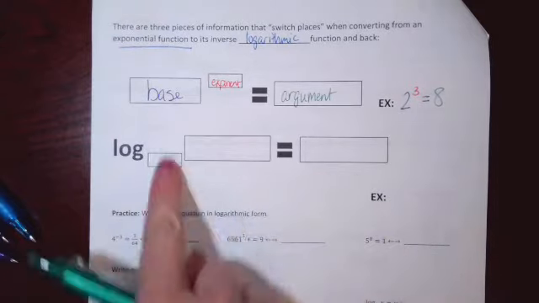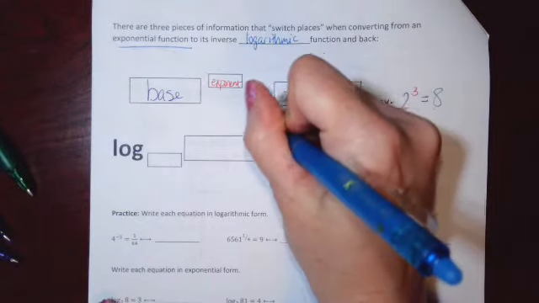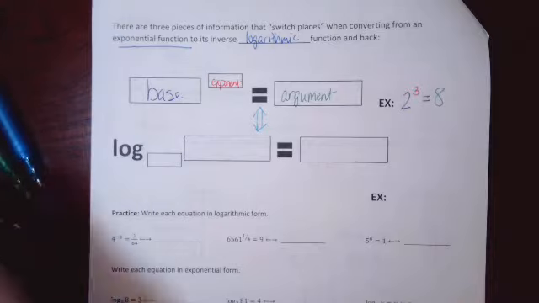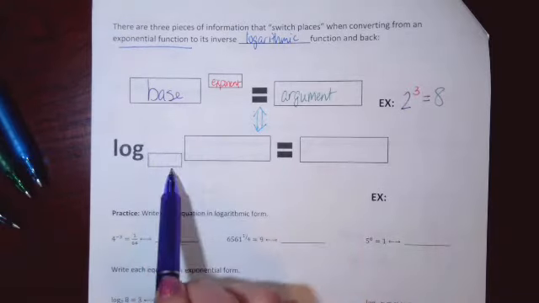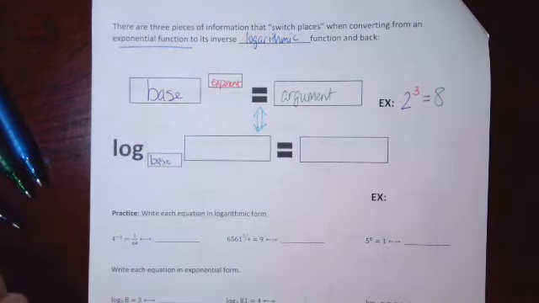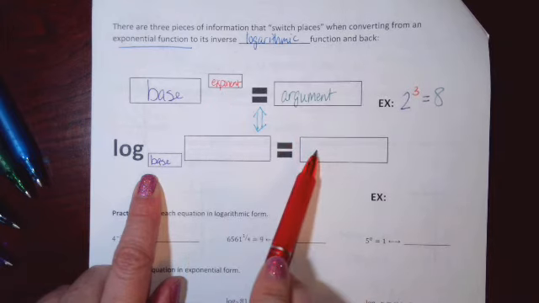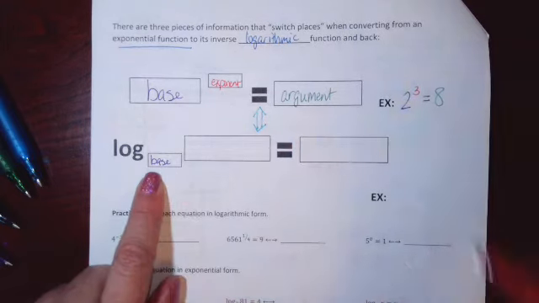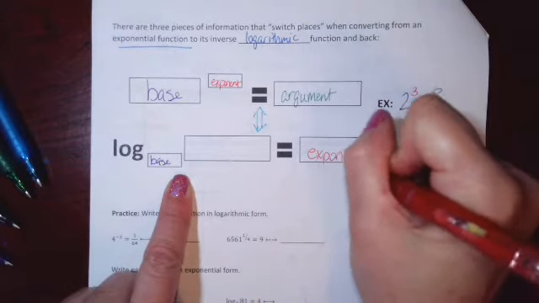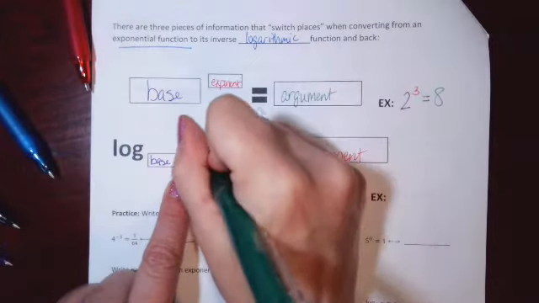When I rearrange that and put that in my equivalent log form, so these have the same values, my base of the exponent is the base of the logarithm. Now remember I said that the answer to the logarithm is the exponent? That shows up right here. My base is the base of the logarithm. The answer to this log equation is the exponent. And that means the only piece of information left to put in is that argument.